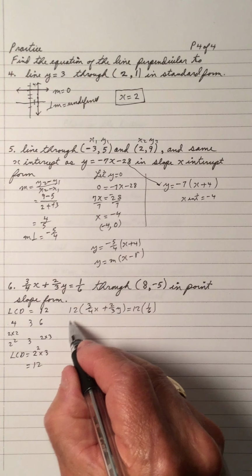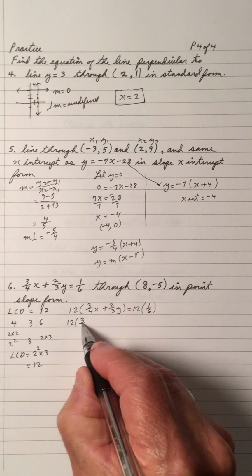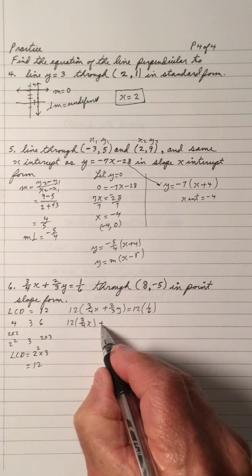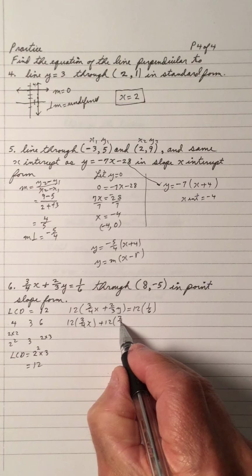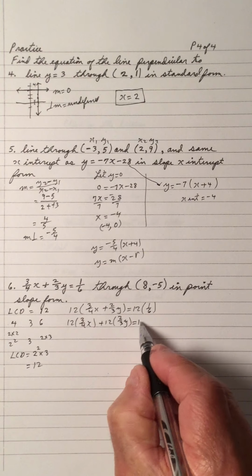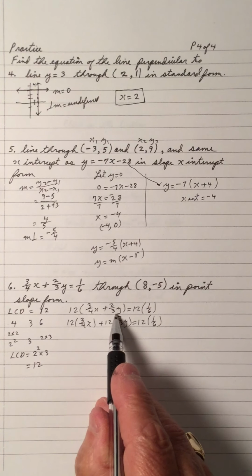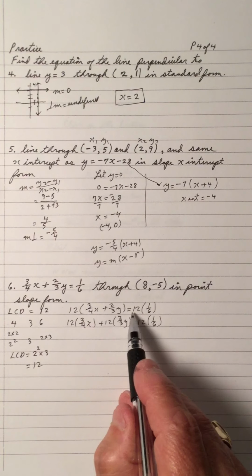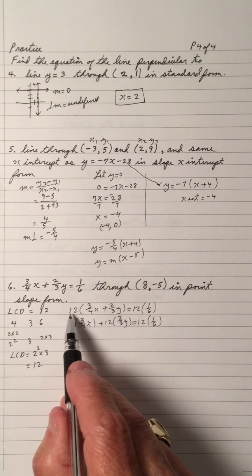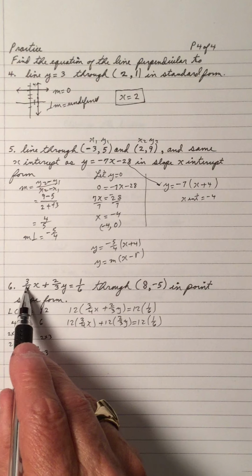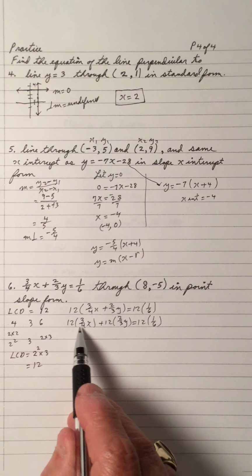And again, you can make it better by multiplying 12 by each term, just like I'm doing here. So you multiply the left side by 12, and the right side by 12. Sometimes, rather than write this down, multiply each of these terms by 12, like right here.